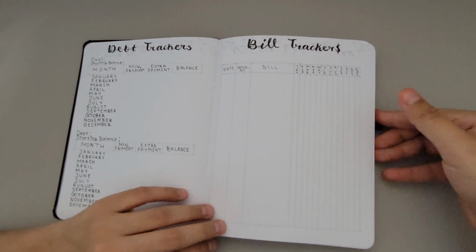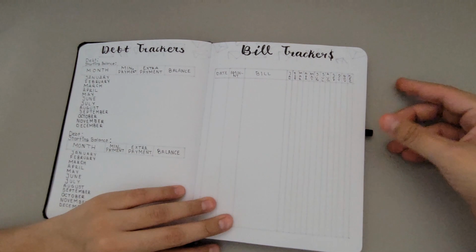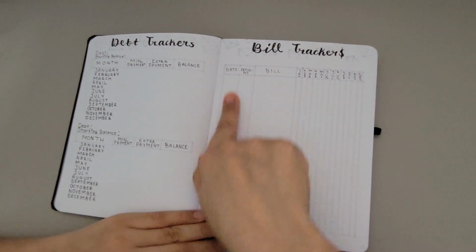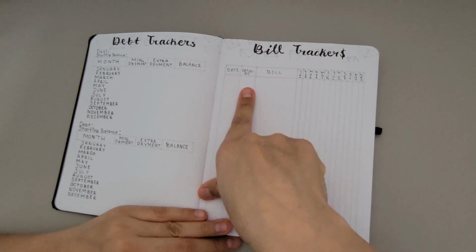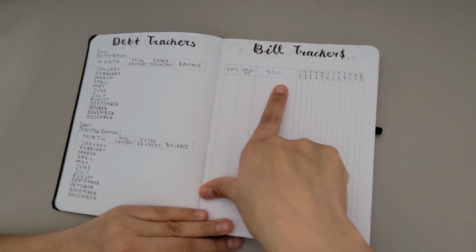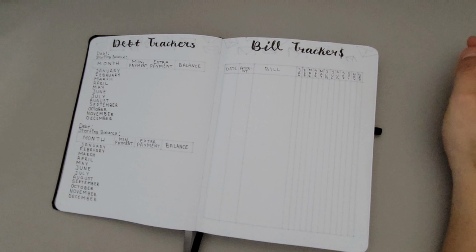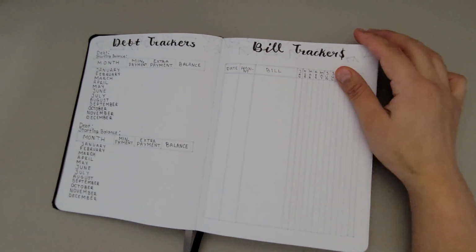And here we have a bill tracker. So pretty self-explanatory. Again, you just write the date whenever it's due, the amount that is due, and obviously the bill, and then you just mark it off each month that you pay for that.